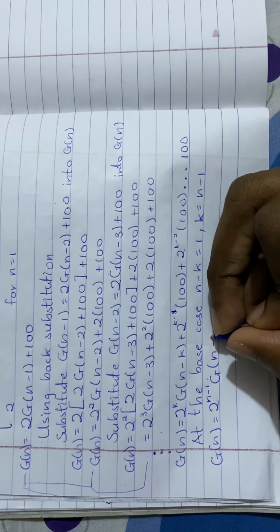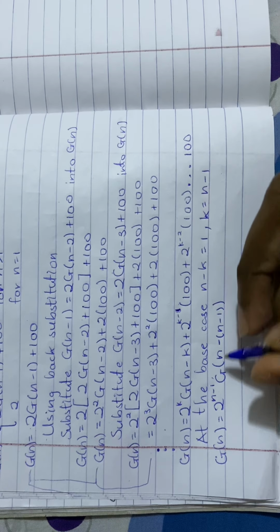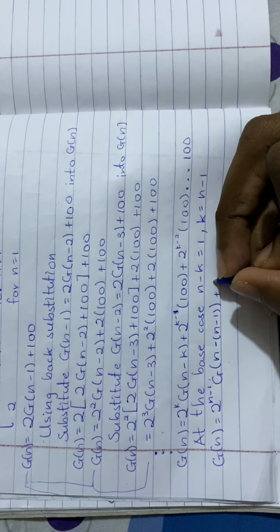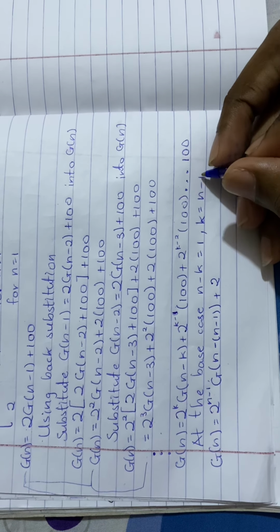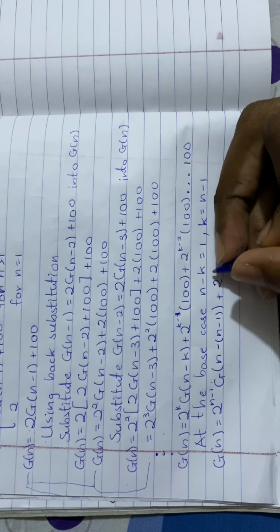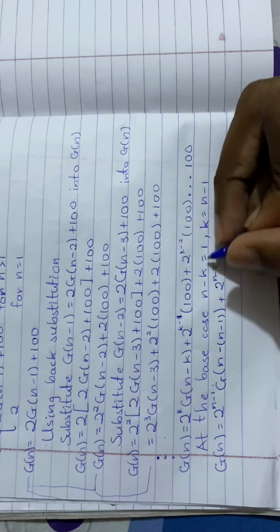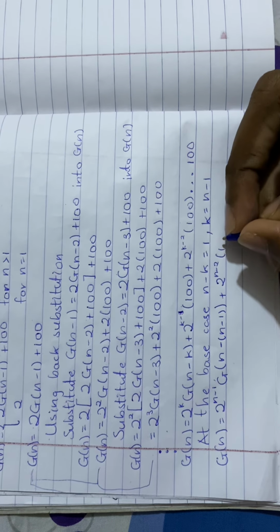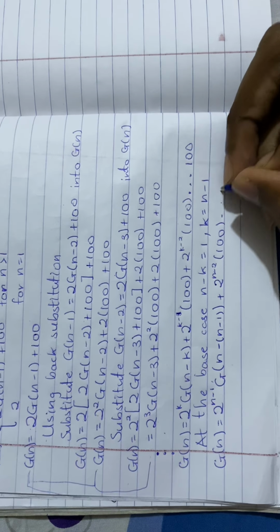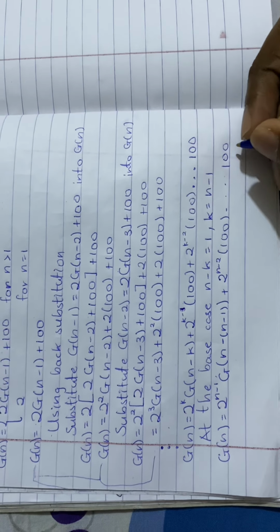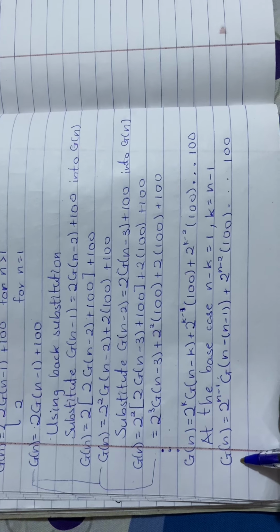Let's put our brackets, smaller brackets, n minus 1, bigger bracket, plus 2 to the power of k minus 1. K here is n minus 1, so n minus 1 minus 1, that is n minus 2, times 100, plus, so it goes on till it gets to 100. Okay, and what else?